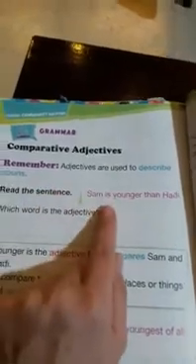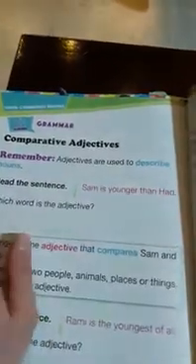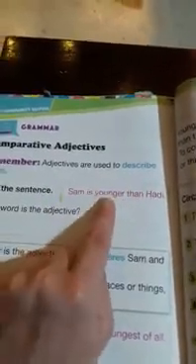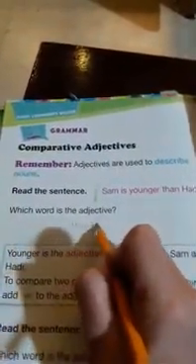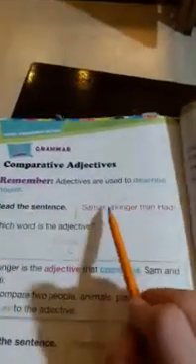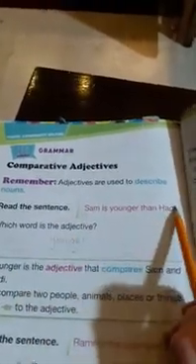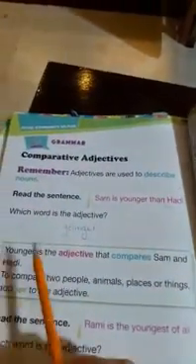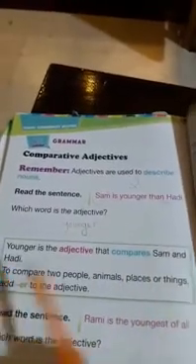Now, we are going to read this sentence. Sam is younger than Hadi. Which word is the adjective? Which word is describing the noun? Very good. It's younger. So, the word younger is the adjective. Now, how many nouns do we have? We have Sam and we have Hadi. So how many nouns do we have? Two nouns. Younger is the adjective that compares Sam and Hadi.